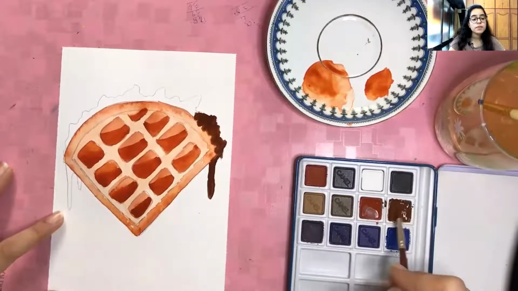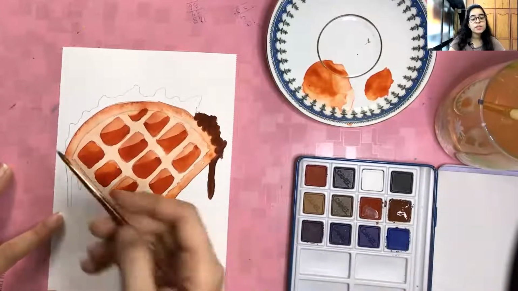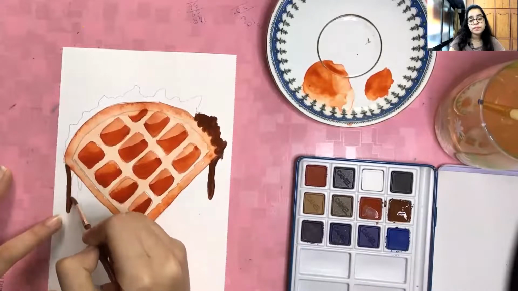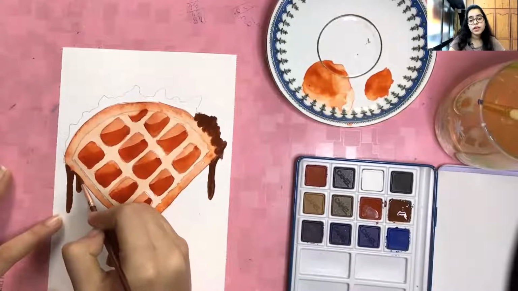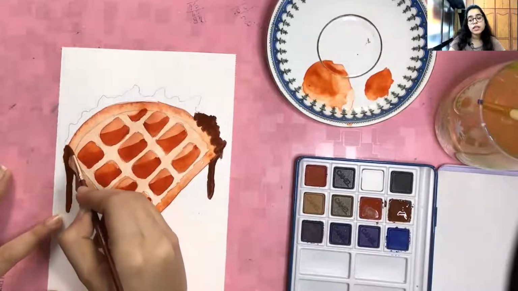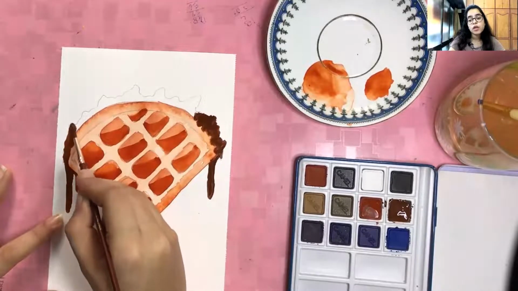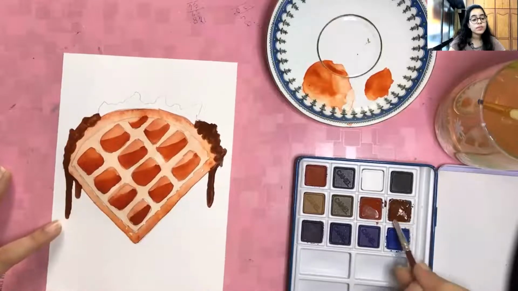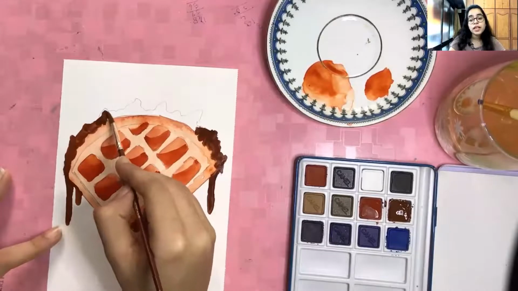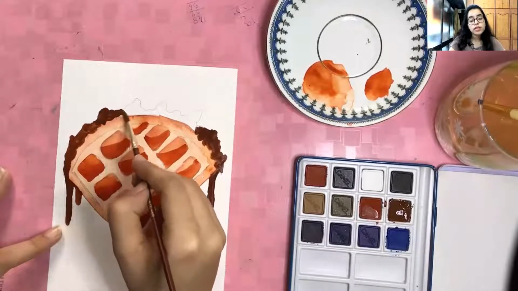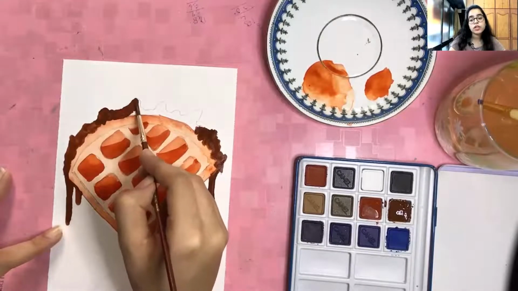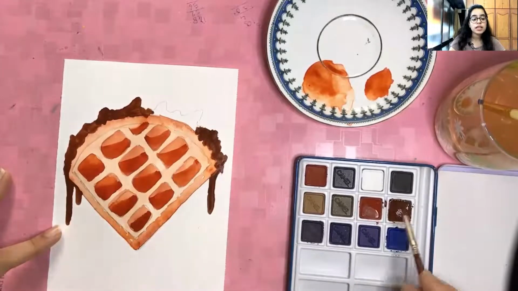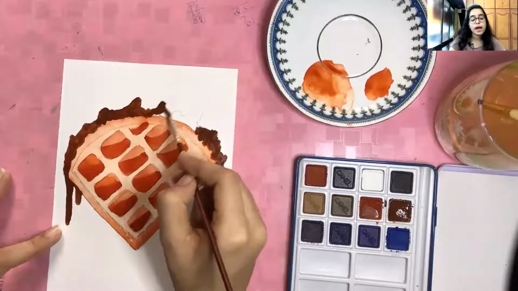And I'm using a thinner brush over here. You can use a similar brush that you have in case you don't have a thinner brush. Okay. And we are not using any kind of wash techniques or mixing the paint with water this time because we need the result to be completely opaque over here. We need the darkest of the chocolate, the darkest color of brown for the chocolate. So I'm directly using this brown shade from the palette.